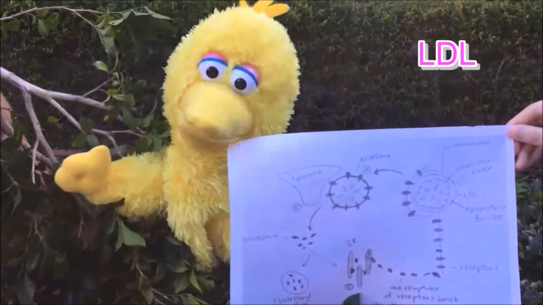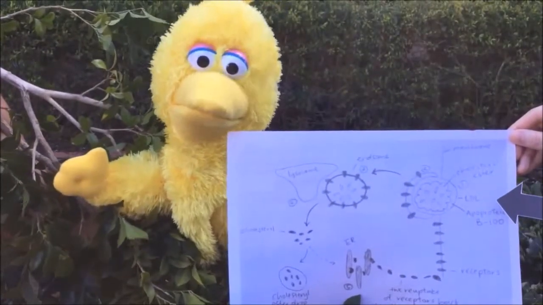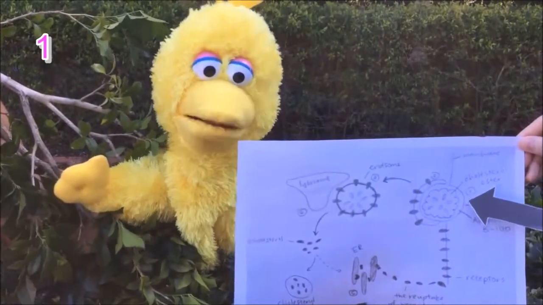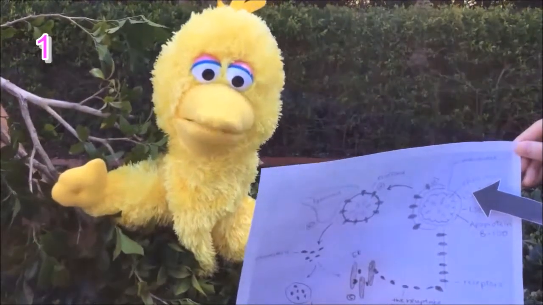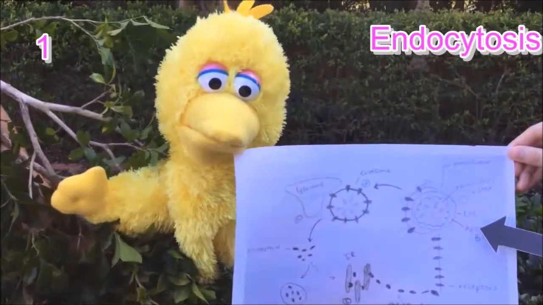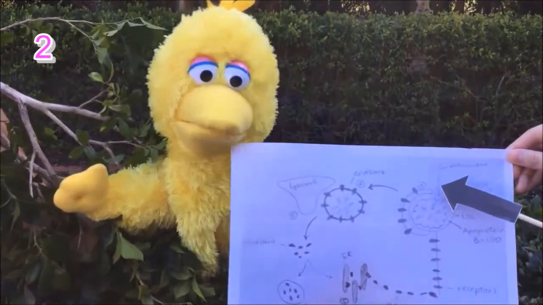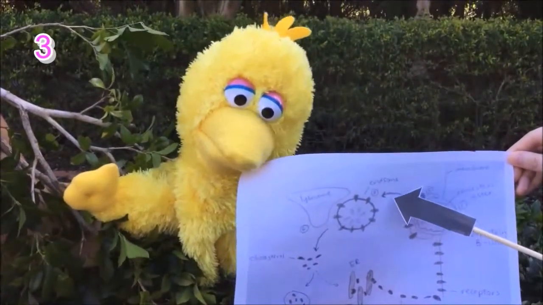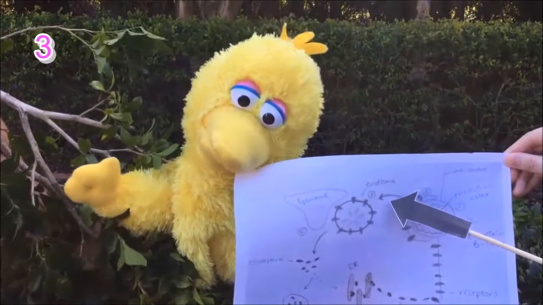The entry of LDL into cells uses a mechanism called receptor-mediated endocytosis. First, the receptor on the cell membrane binds LDL through the recognition of apoprotein B100 and initiates endocytosis. Second, a pocket forms in the membrane. Third, LDL gets taken into the cell, and an endosome is formed.